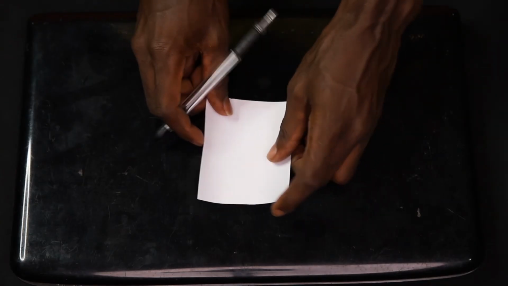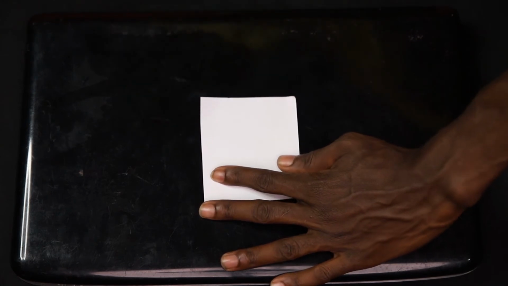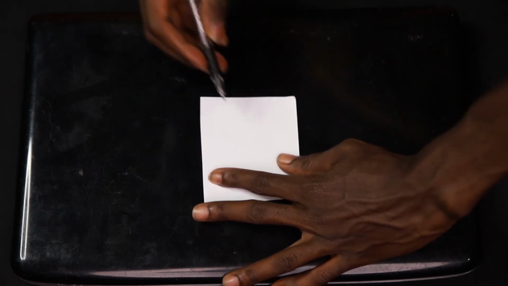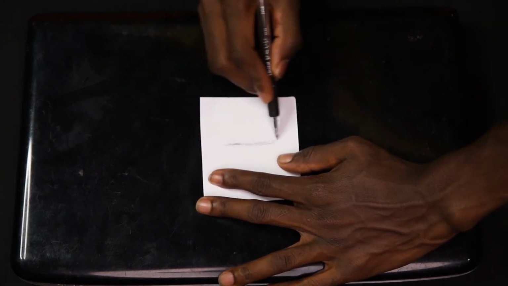Place our paper over our textured surface and rub gently.